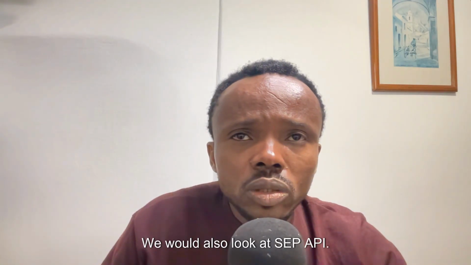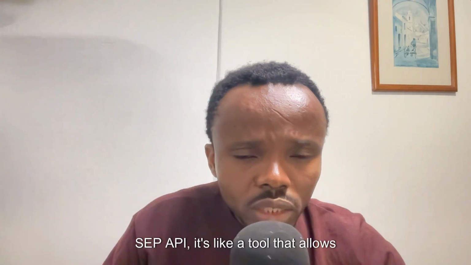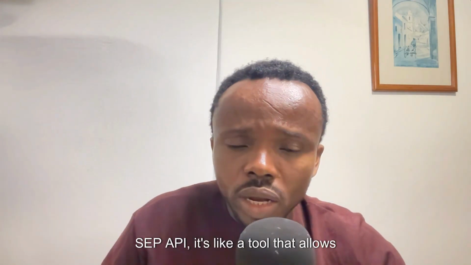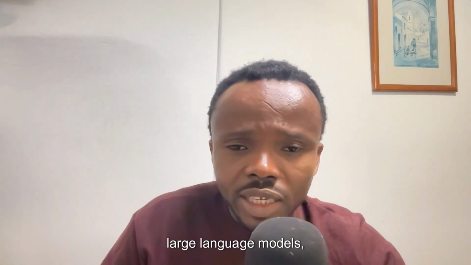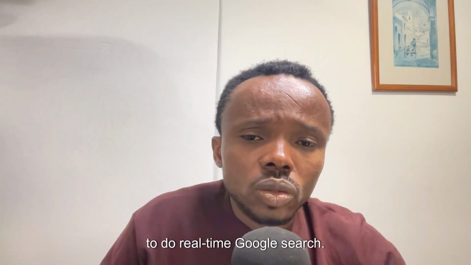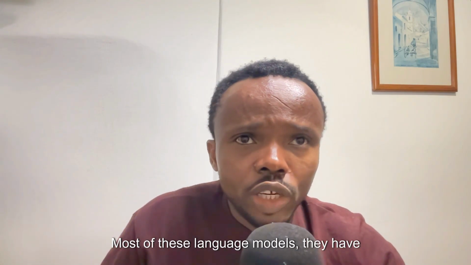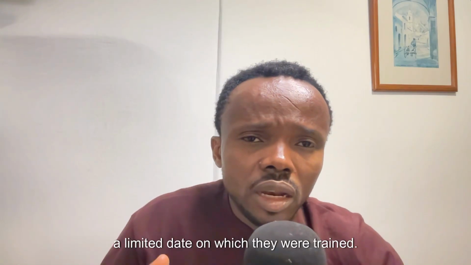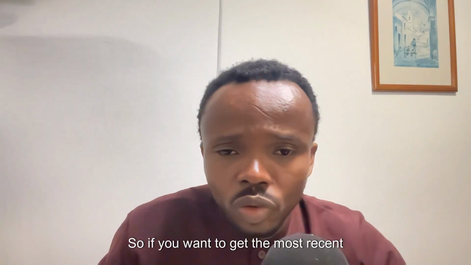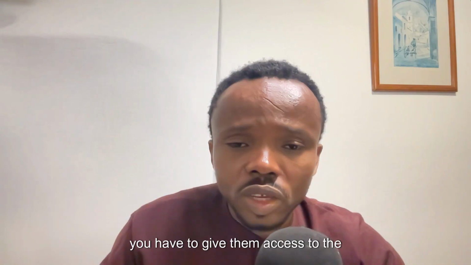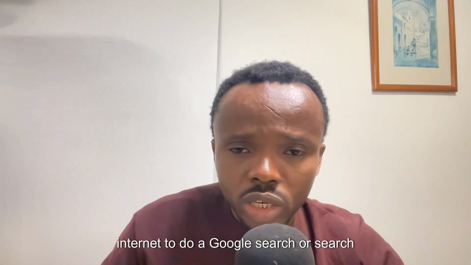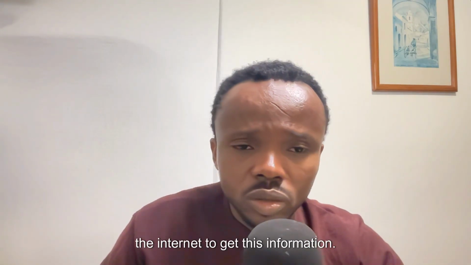We would also look at SerpAPI. SerpAPI is a tool that allows the chatbot, or the OpenAI LLM, large language model, to do real-time Google searches. Most of these language models have a limited date on which they were trained, so they can only give information within that time frame. If you want the most recent information, you have to give them access to the internet to do a Google search or search the internet to get that information.